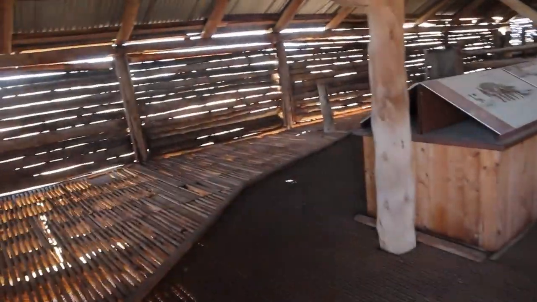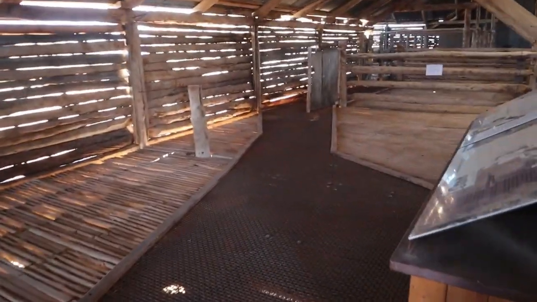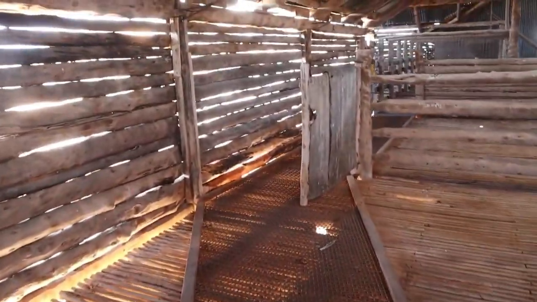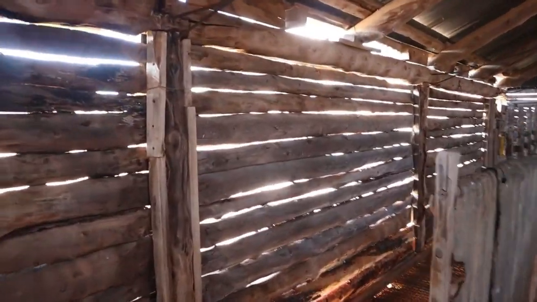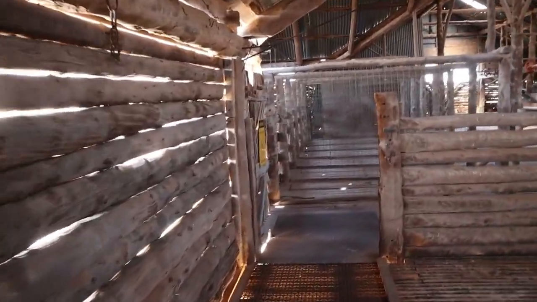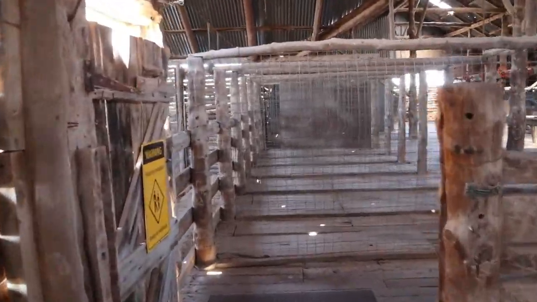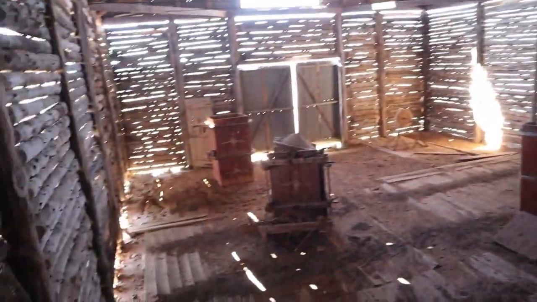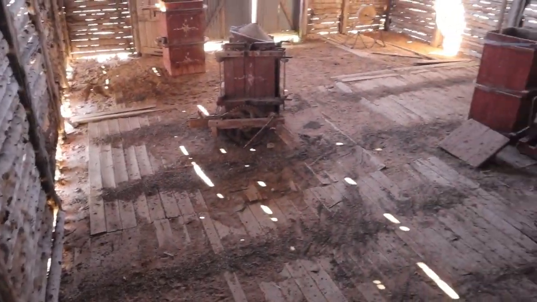Oh, where are we going? This way. So they've put mesh here as a walkway. So it's not the biggest woolshed by far, but still in pretty good nick, being from the 1870s. Now there's some more old presses down there.